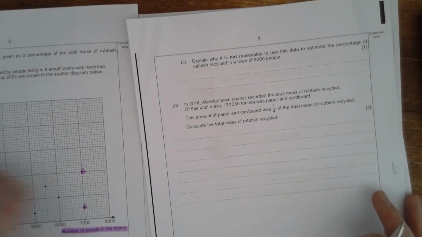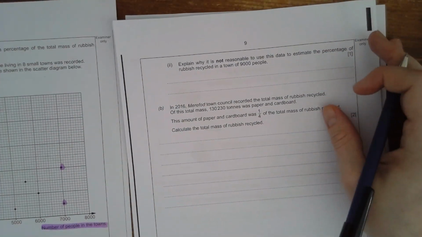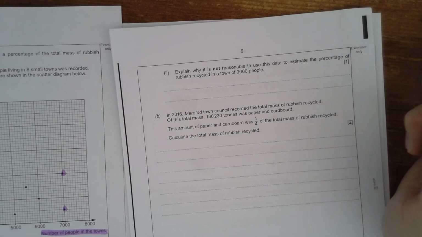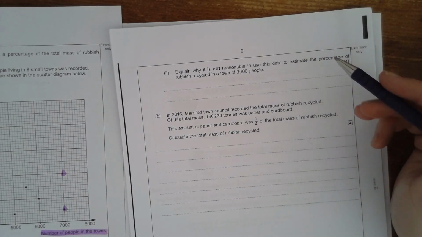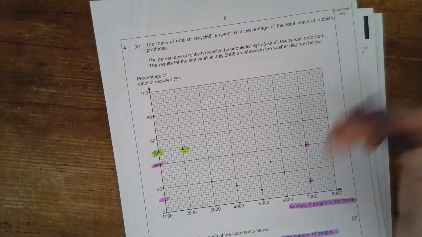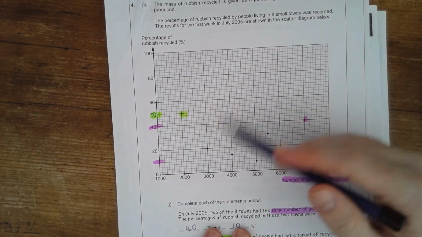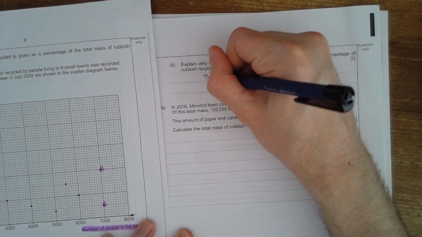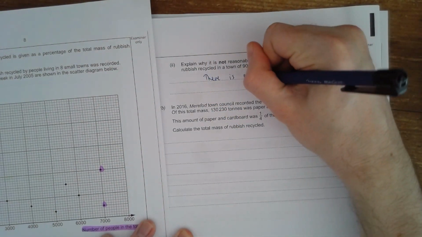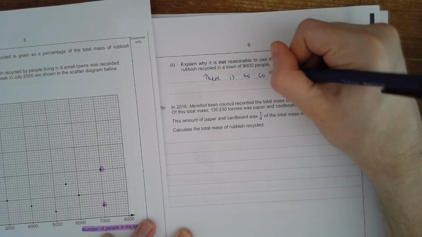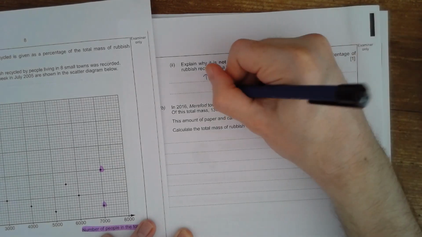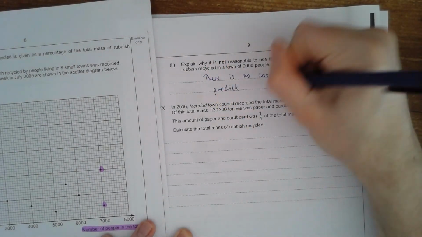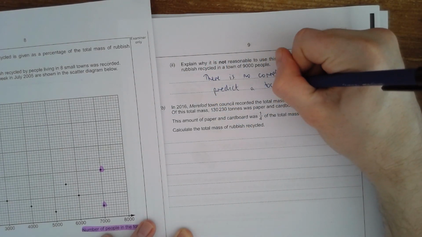The next page says, explain why it is not reasonable to use this data to estimate the percentage of rubbish recycled in a town of 9,000 people. Well, it comes back to the pattern of the data. You can't draw a line of best fit. They're all scattered around everywhere, okay? So I'm going to say that there is no correlation to predict a town of 9,000.